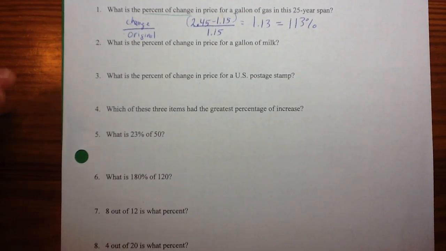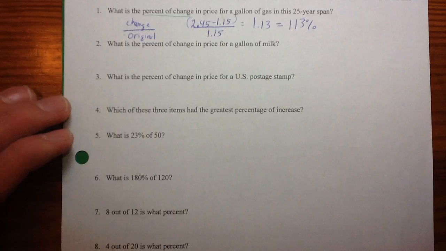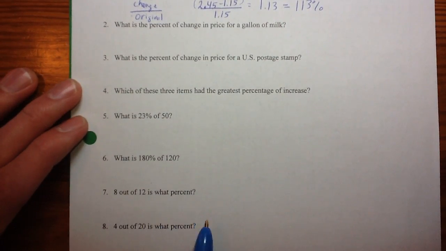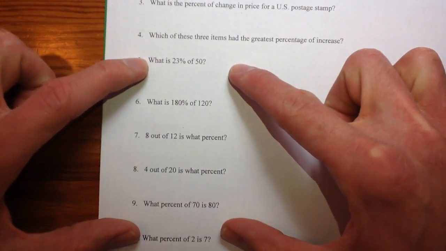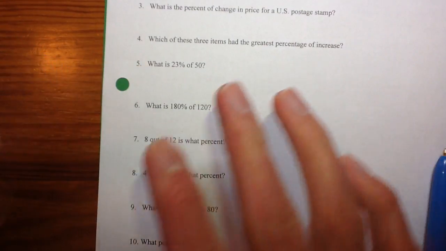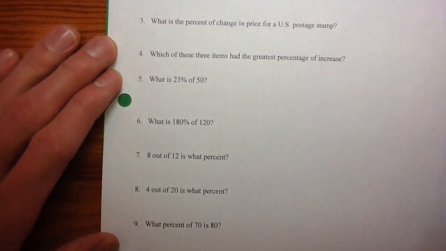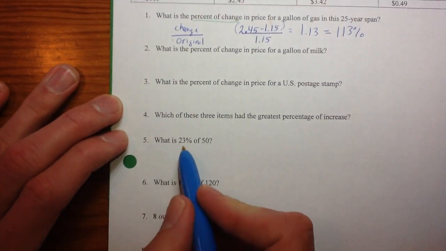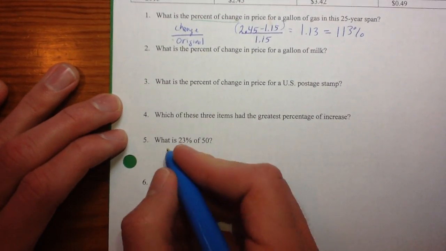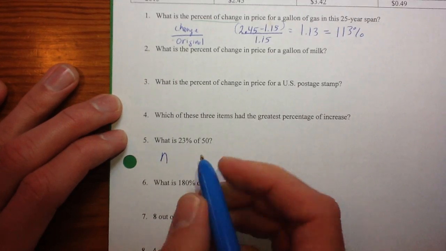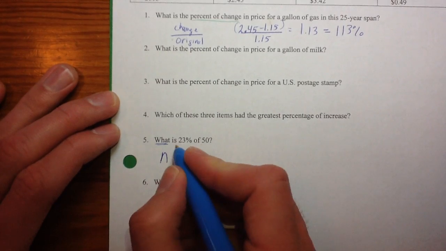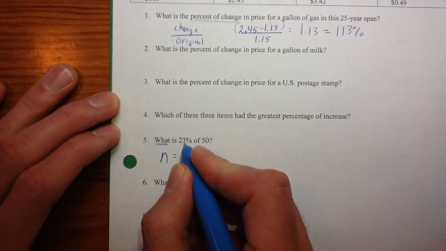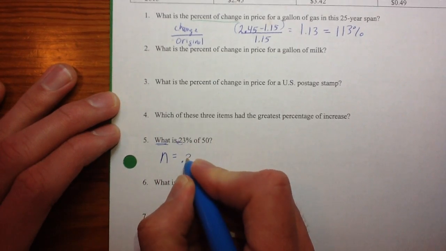So we get to number 5, for example. What is 23% of 50? Or number 7, 8 out of 12 is what percent? And we're going to use this as a standard for how we do a lot of the other problems that we may not be able to kind of wrap our minds around what to do. So what is 23% of 50? Well, I don't know. So I'm going to use a variable like n. N is, well, it's what? I don't know what it is. Is means equals, and 23%, let's move the decimal over two places, so it's 0.23.